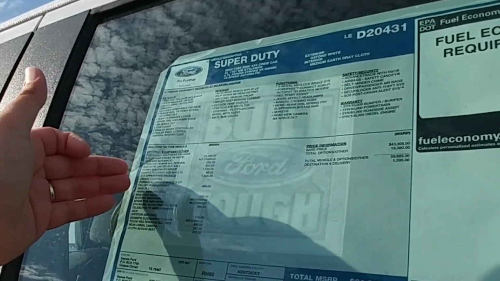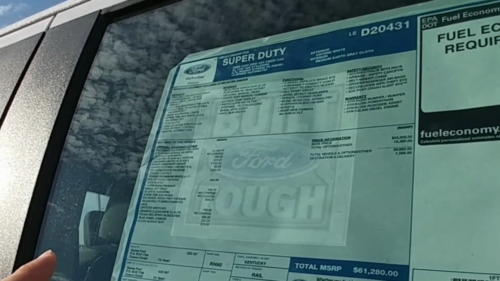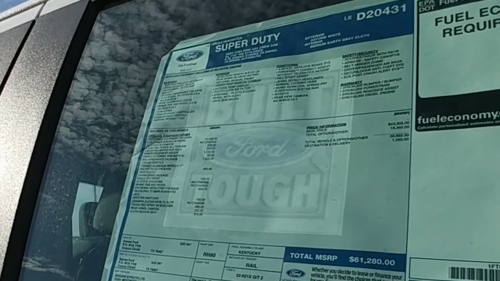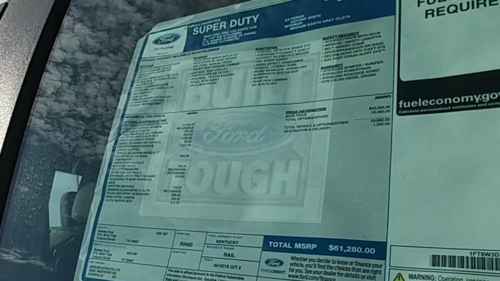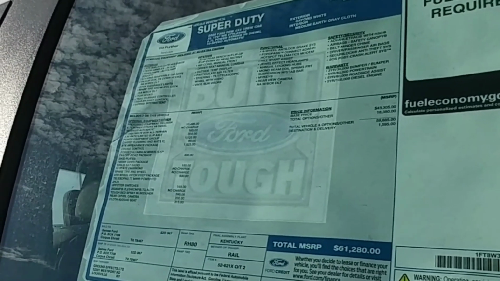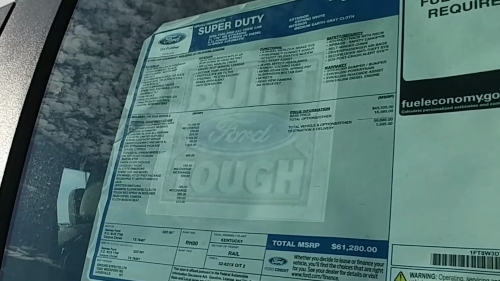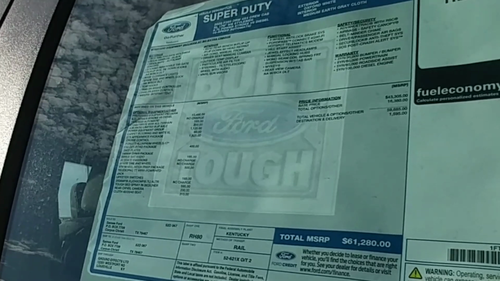So between the power group and the STX appearance package, you have about $3,000 worth of upgrades to this truck that some people may not really need, which would bring the truck well under $60,000 if you removed those. But this does again have the Power Stroke diesel engine on it. If you opted for a 7.3 liter, it would probably bring that price down an additional $8,000 or so.